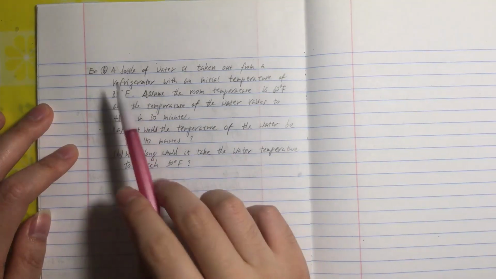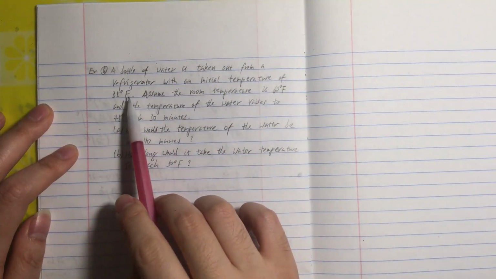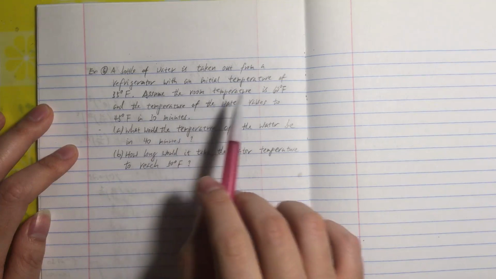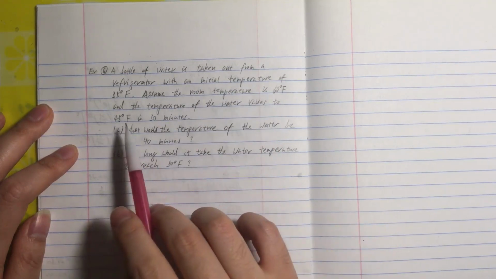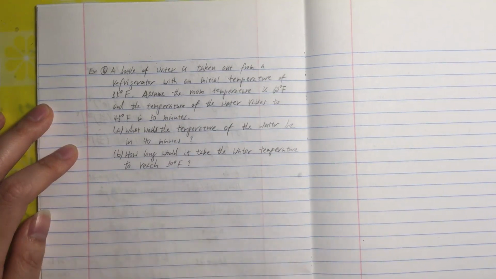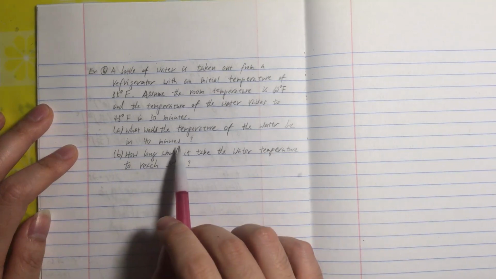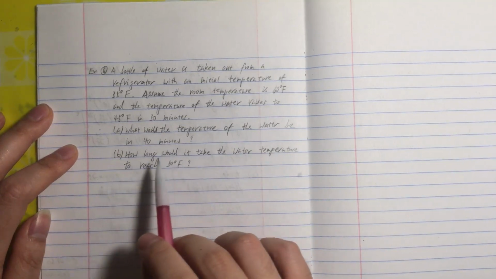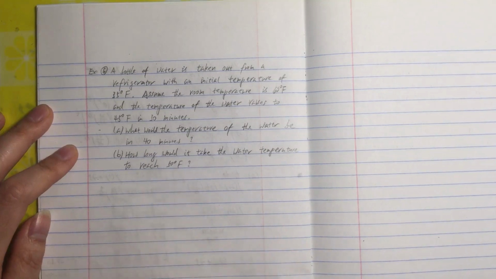Next example, a bottle of water is taken out from the refrigerator with an initial temperature of 35 degrees Fahrenheit. Assume the room temperature is 60 degrees Fahrenheit, and the temperature of the water raised to 45 degrees Fahrenheit in 30 minutes. Part A, what will the temperature of the water be in 40 minutes? Part B, how long will it take the water temperature to reach 50 degrees Fahrenheit?